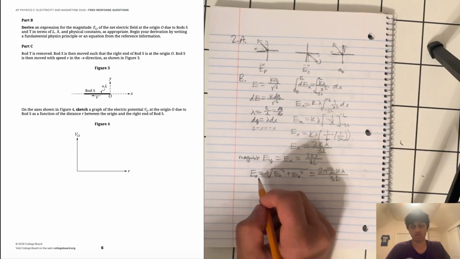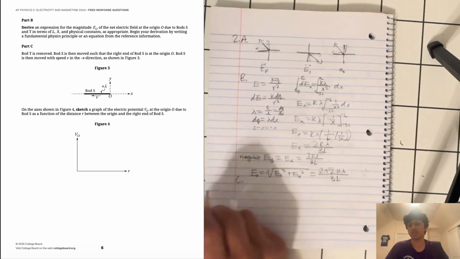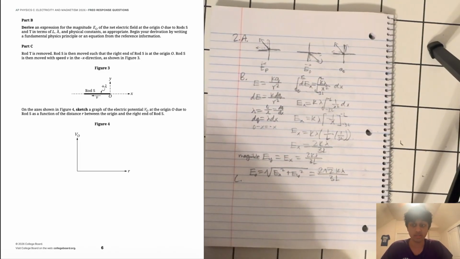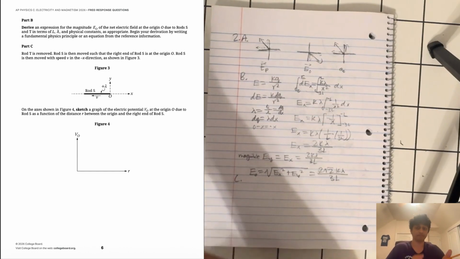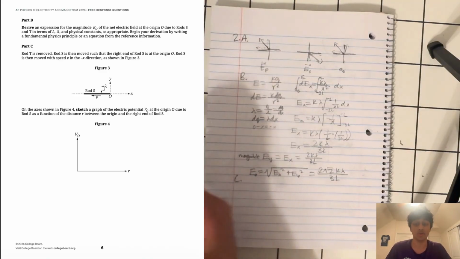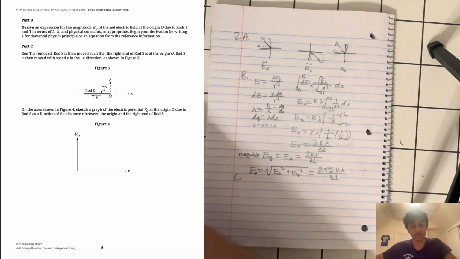Okay, so now part C. Part C asks us, rod T is removed. Rod S is then moved such that the right end of rod S is at origin O. Rod S is then moved with speed v in the negative x direction as shown in figure 3. So now rod T is completely out of the equation and we don't have to worry about it anymore. Rod S is moved towards the origin and is moving in the negative x direction at a constant velocity v.